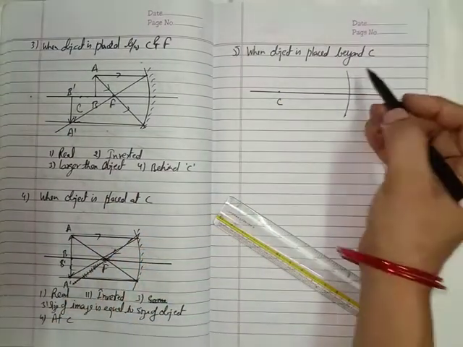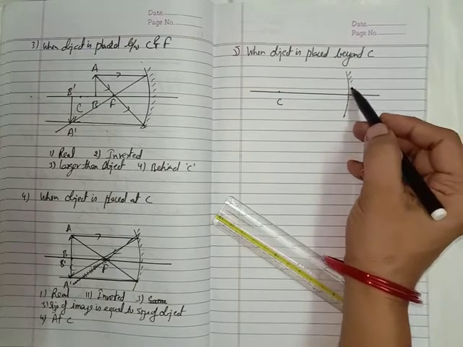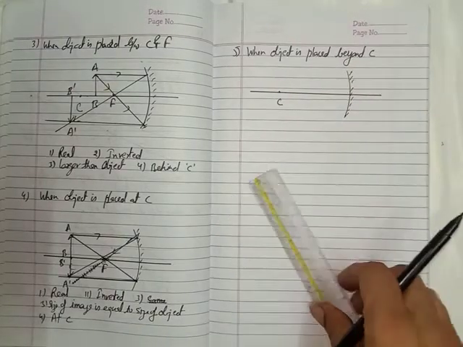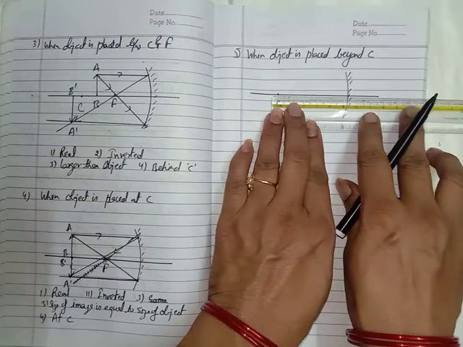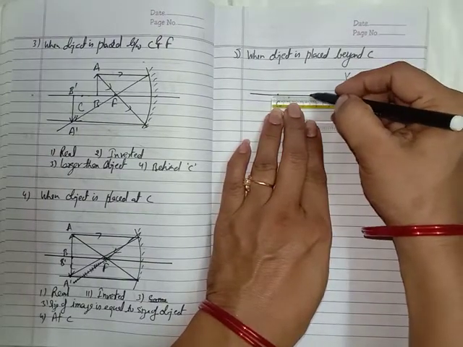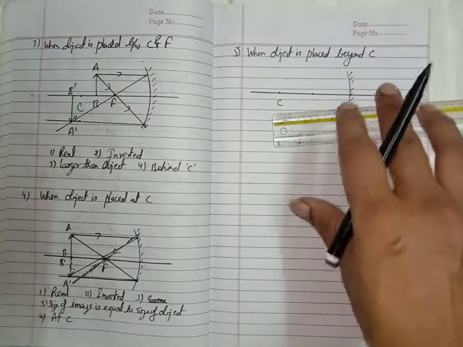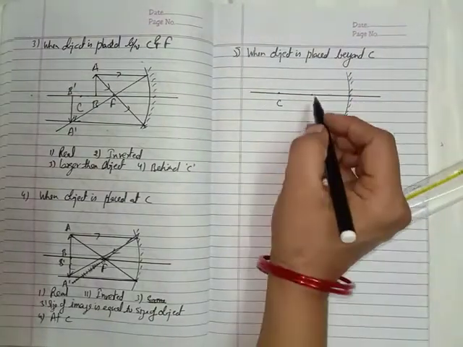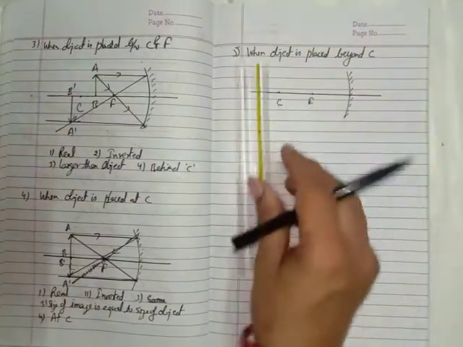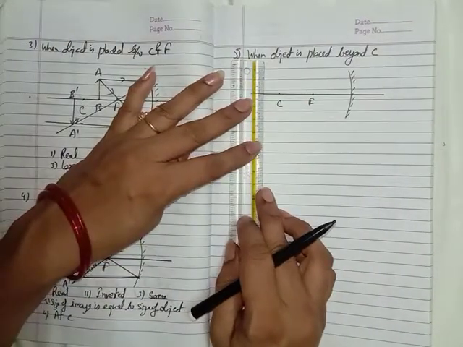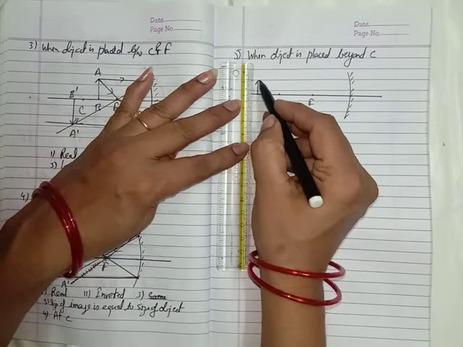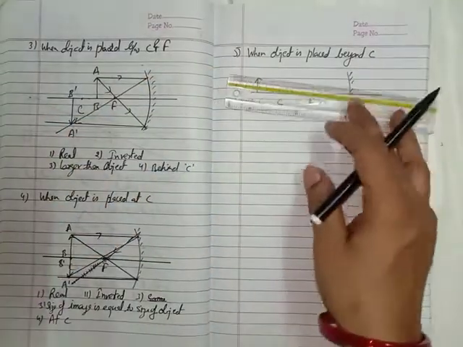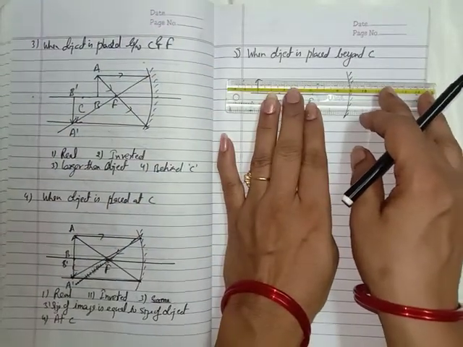You should always polish the mirror. This is the polish. Now the focal length is always half of the radius of curvature. Now I am going to place the object beyond the C. Then what will happen? Now if the object is behind the C, the rules are the same, rules are not changing.